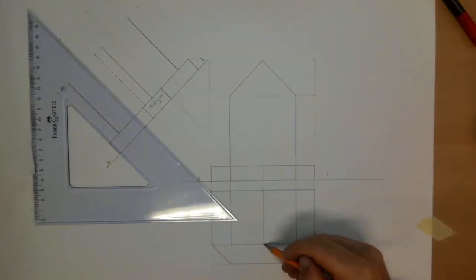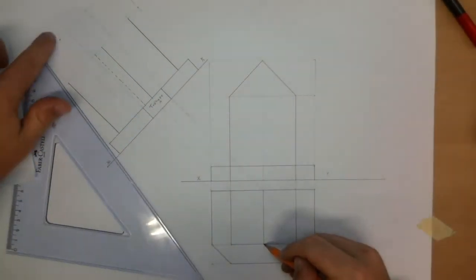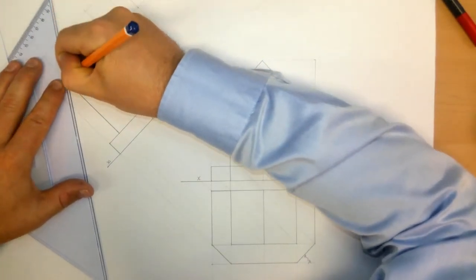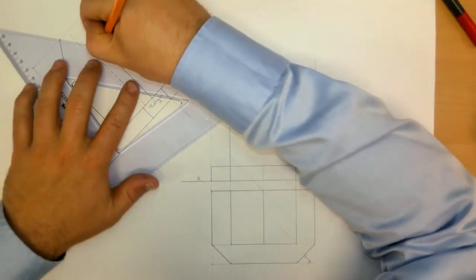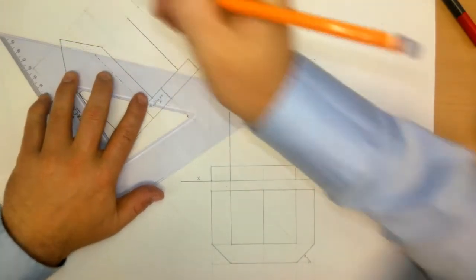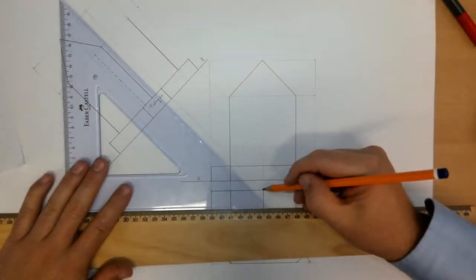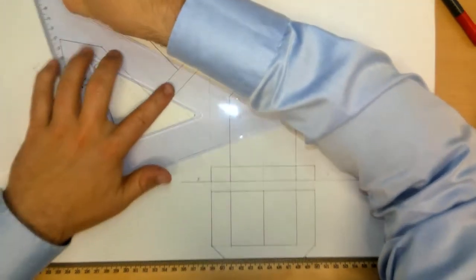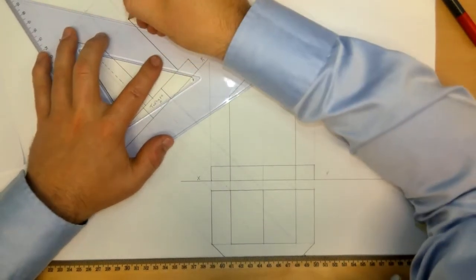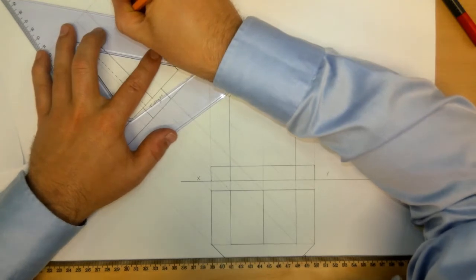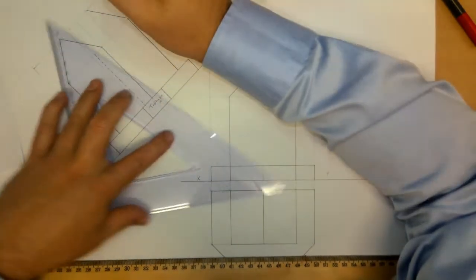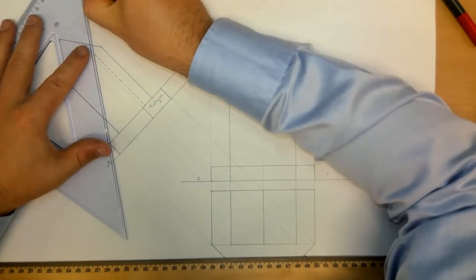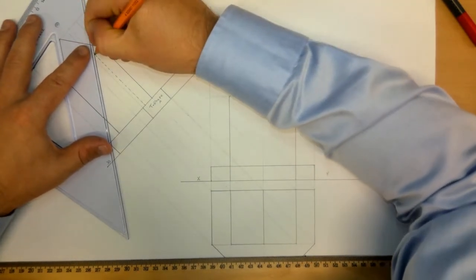I'm following the apex of the roof from plan to there. Now I'm going to join that to the sides of the front surface. There we go. Now I can do the back one there. So I'm going to follow that up, and that's it there. So I can join them together. And then this is going to be hidden detail here.